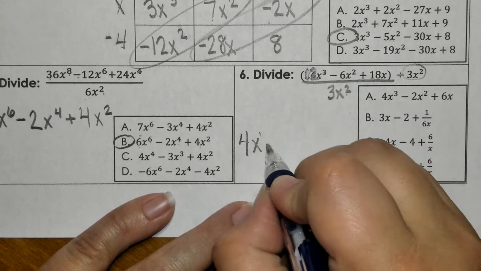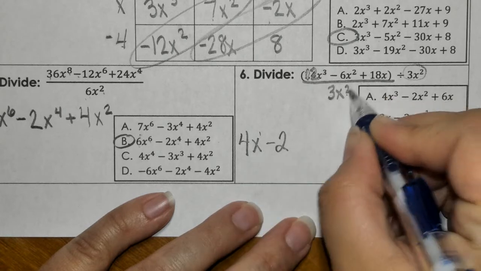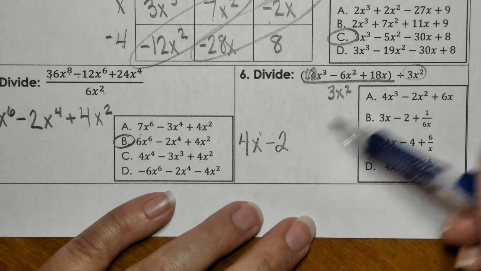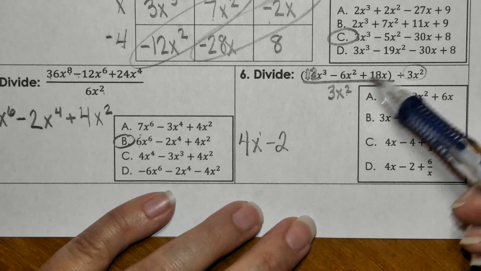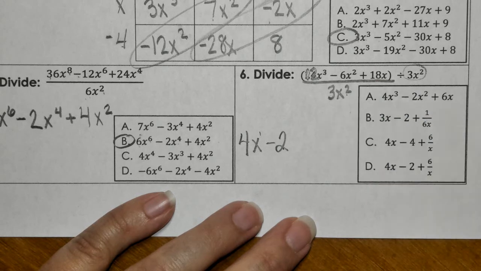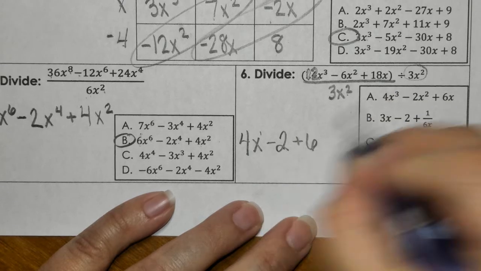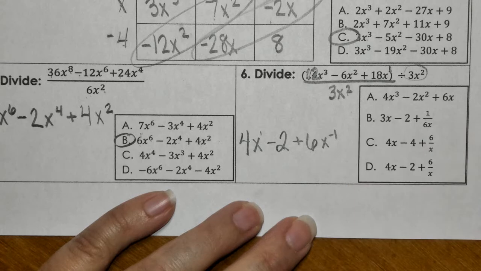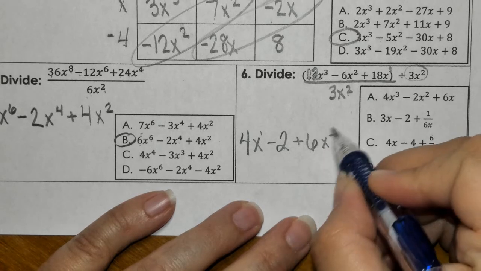Negative 6 divided by 3 is negative 2. 2 minus 2 is 0. And when it's 0, you do not write the x. And then 18 divided by 3 gives me 6. And 1 minus 2 gives you negative 1. Okay, well, we can't have a negative exponent.